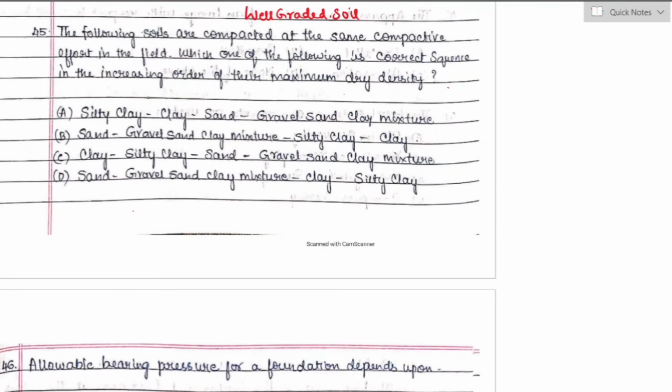Question number 45. The following soils are compacted at the same compaction effort in the field. Which one of the following is the correct sequence in increasing order of their maximum dry density? We know that fine soils have a lower maximum dry density. Clay is an example of a lower maximum dry density soil, and gravel sand clay mixture is a well graded soil which has higher maximum dry density. So the correct increasing order of sequence is clay, silty clay, sand, gravel sand and clay mixture. Option C is the right answer.